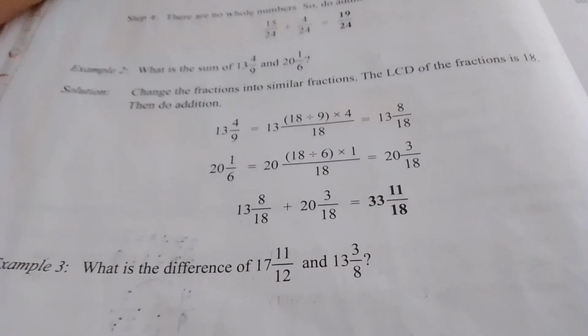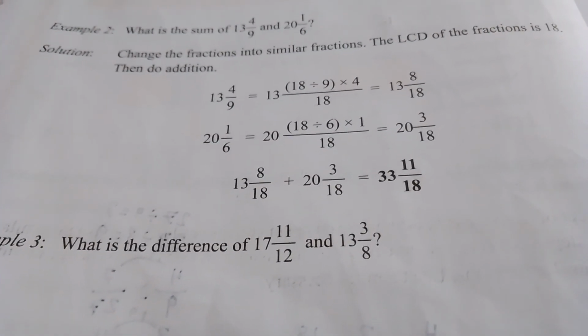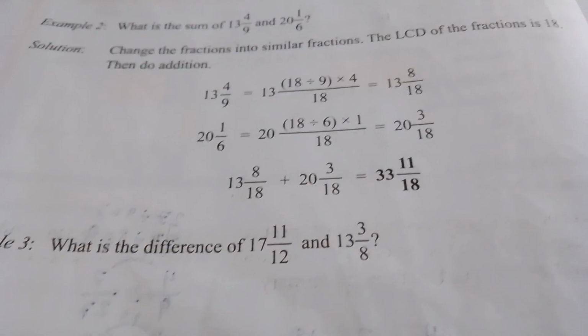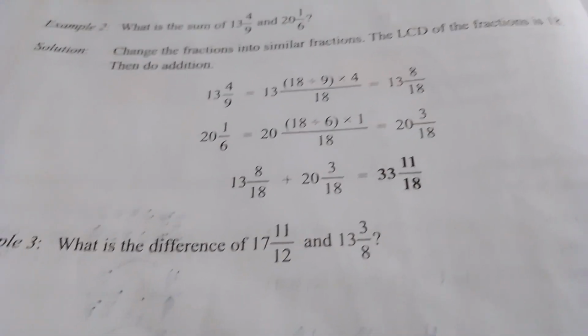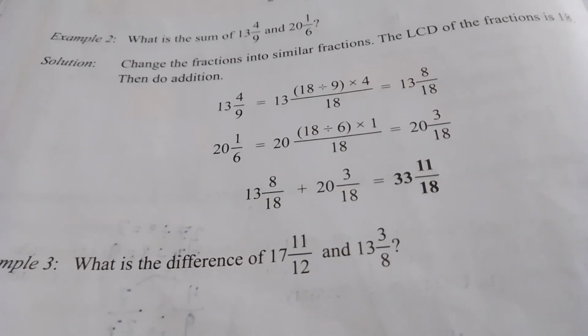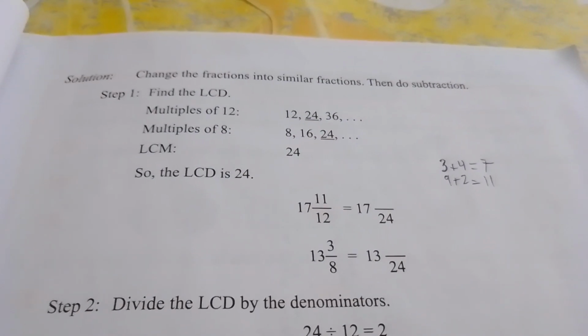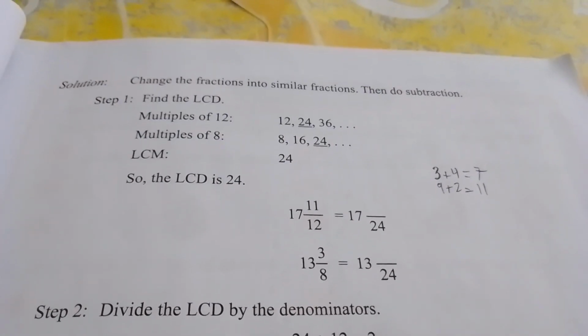Another example. What is the difference of 17 and 11/12 and 13 and 3/8? So that will be subtraction. Let's do it. Change the fractions into similar fractions, then do subtraction.